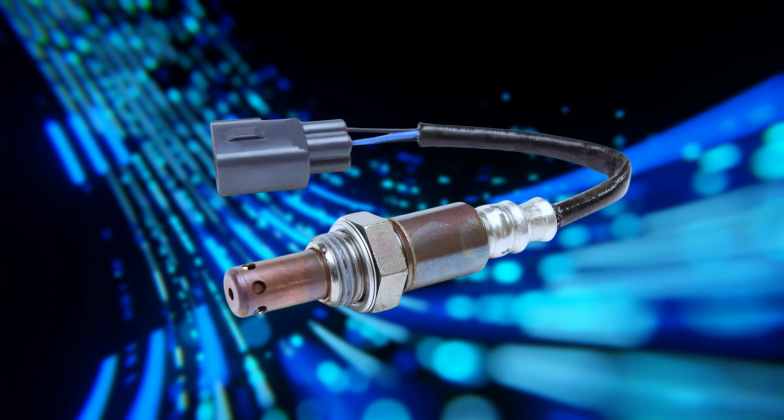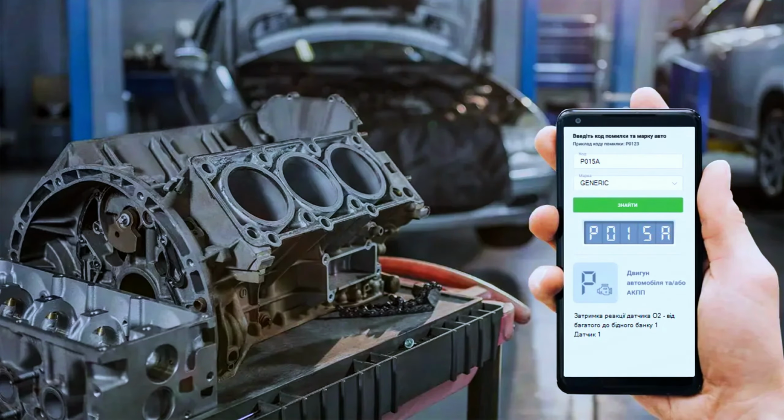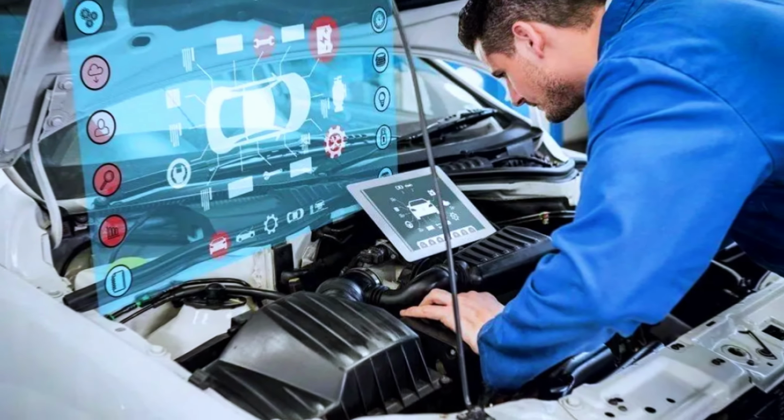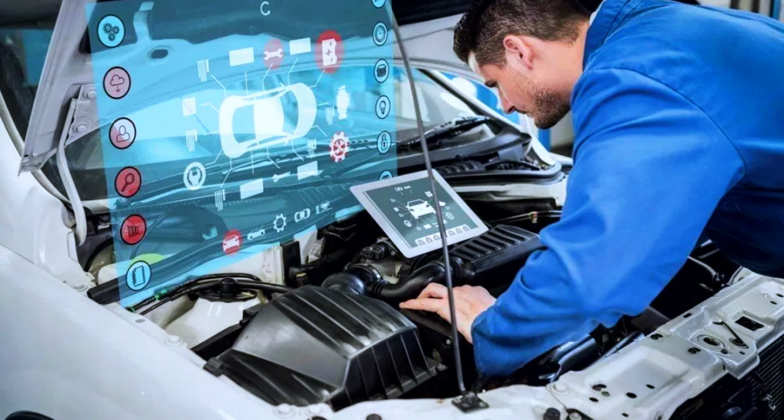After replacing the sensor, use your OBD scanner to clear the P015A code. Start the engine and monitor the live data to ensure the new sensor is functioning correctly.